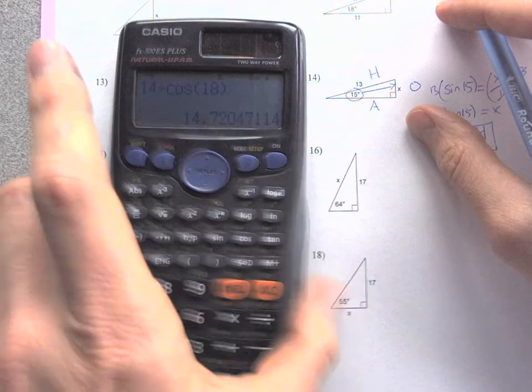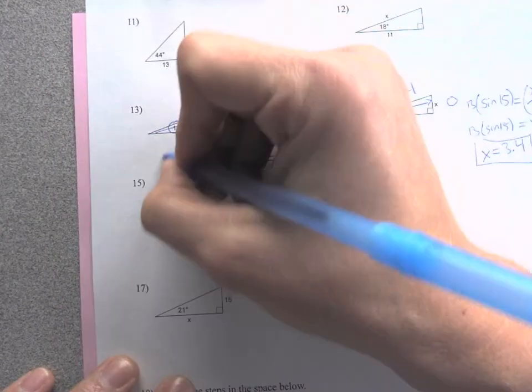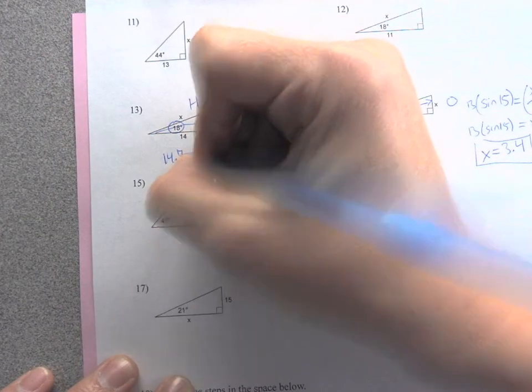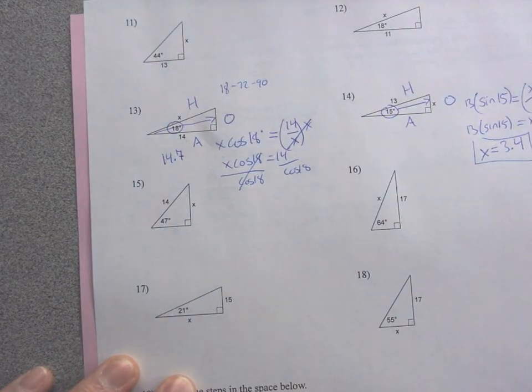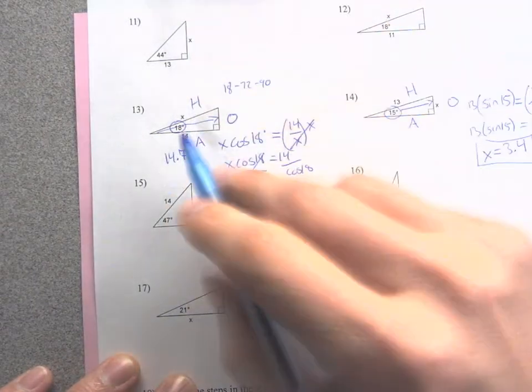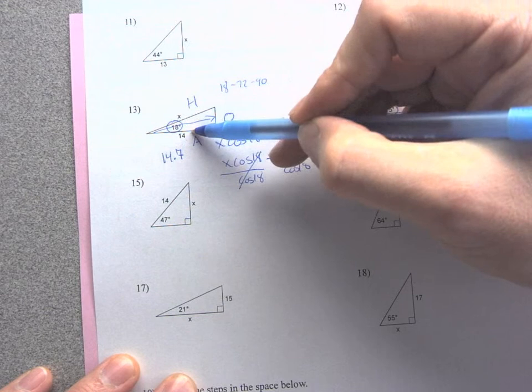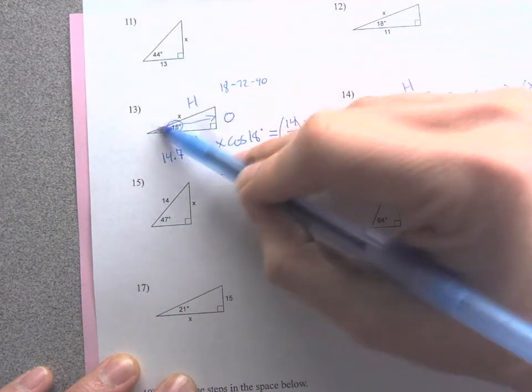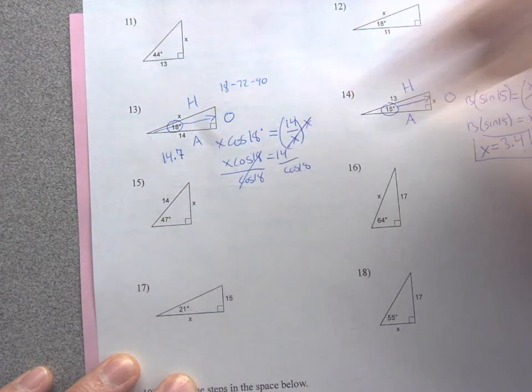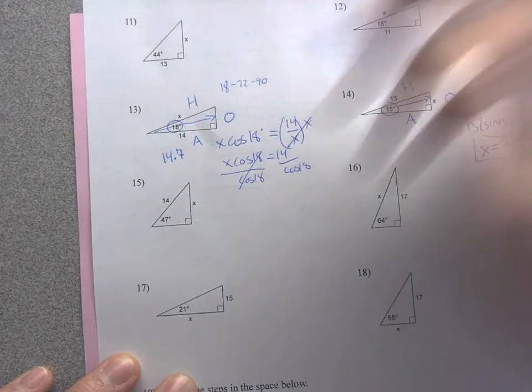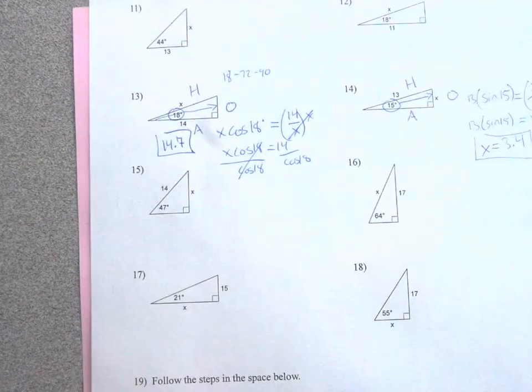Okay, 14.7. And yeah, we're rounding to the nearest tenth there. So that makes sense, right? This is just a little tiny bit longer than this one. If this is such a small angle, then this hypotenuse and this adjacent side are going to be pretty close in size. All right, so this is our answer.